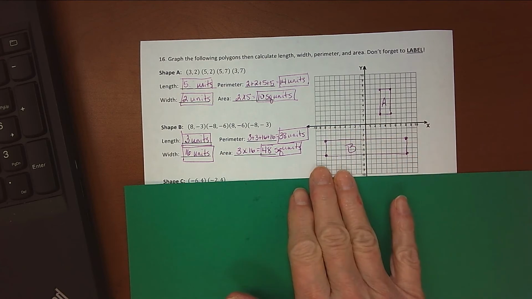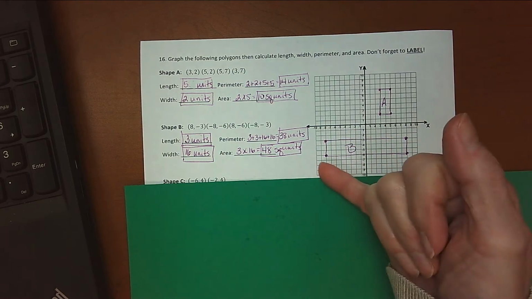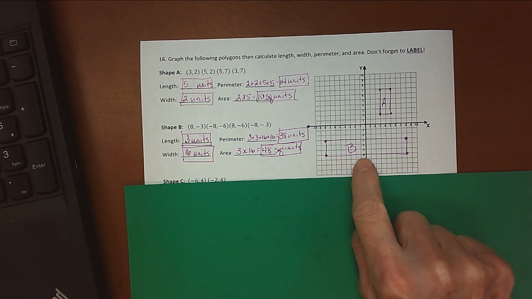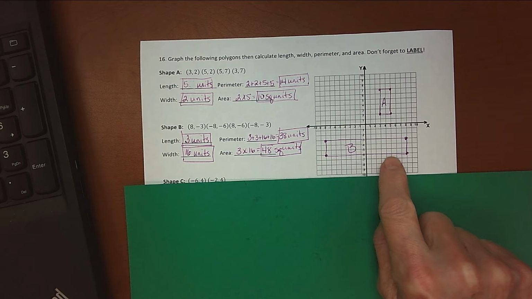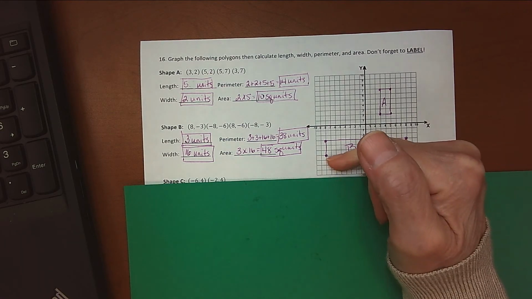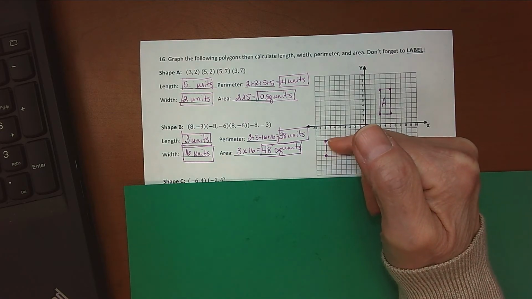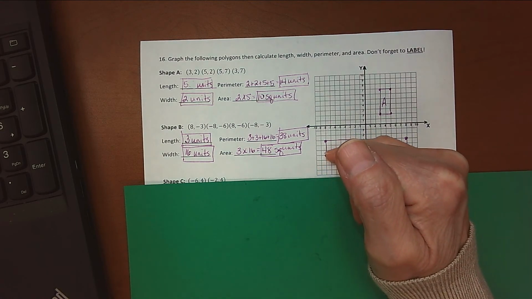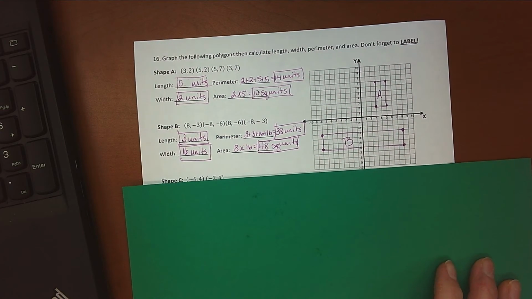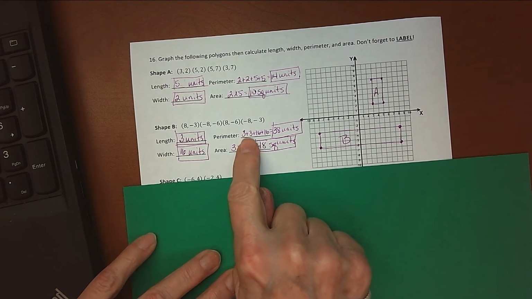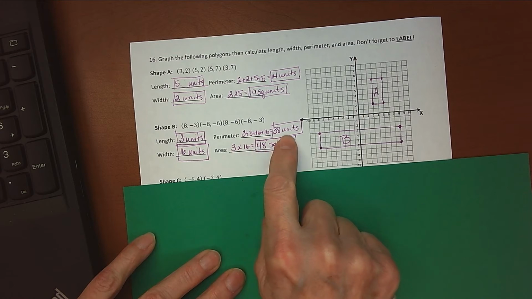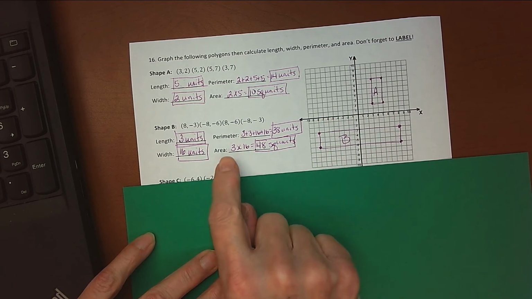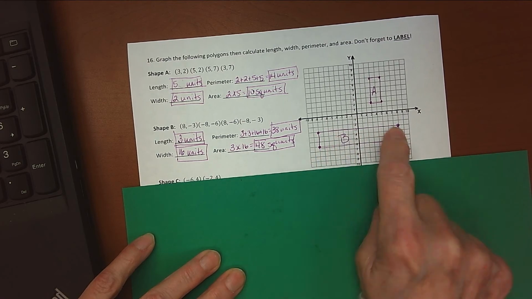When I counted these units up, I had a length of 16, so 1, 2, 3, 4, 5, 6, 7, 8, 9, 10, 11, 12, 13, 14, 15, 16, and I had a width, I'm sorry, I counted that as the width, and then the length as 1, 2, 3. All right, so 3 units and 16 units. When I add up 3 plus 3 plus 16 plus 16, I got 38 units around the outside, and then 3 times 16 was 48 square units.